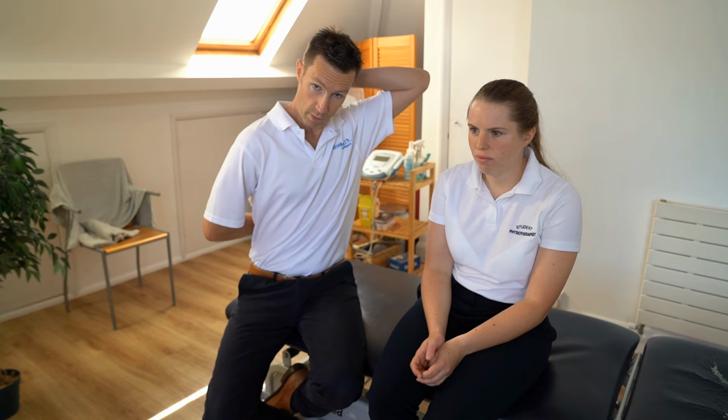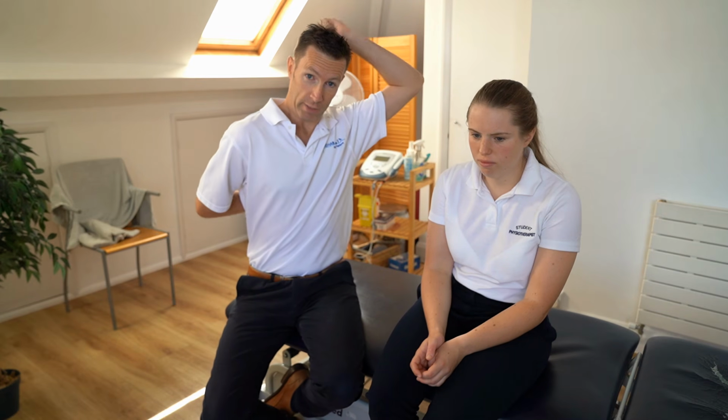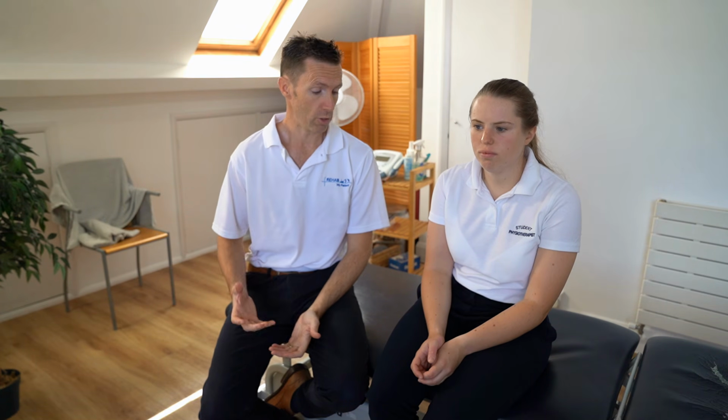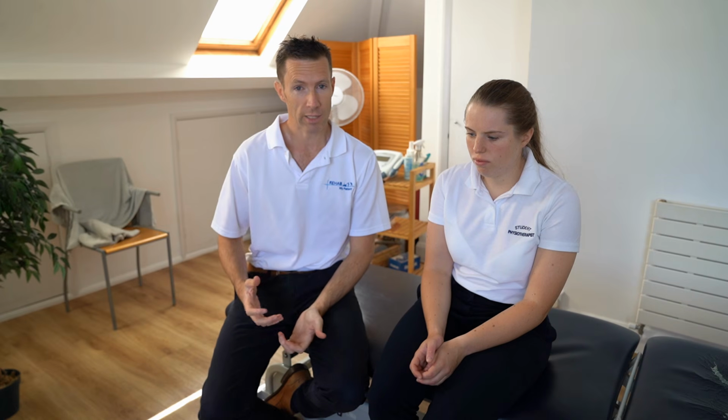So that's a really nice internal rotation stretch. We call that the bra strap stretch because you're kind of reaching for the bra strap. You can also do it with a towel as well. So you pull a towel and pull your arm up with a towel. So yeah, they're two good stretches you can do. And also we can do strengthening exercises as well, of course, stability exercises.